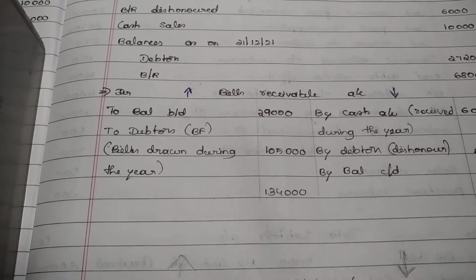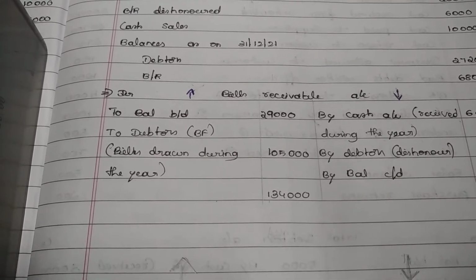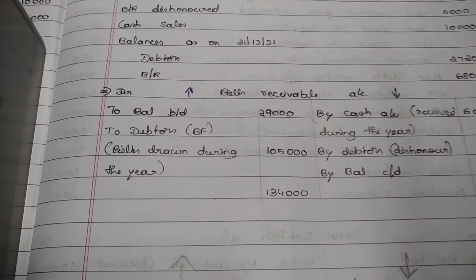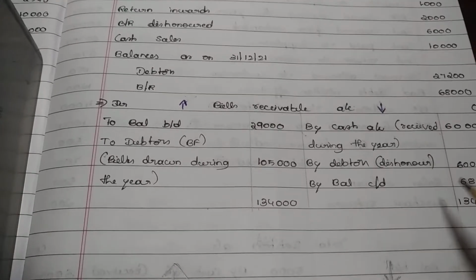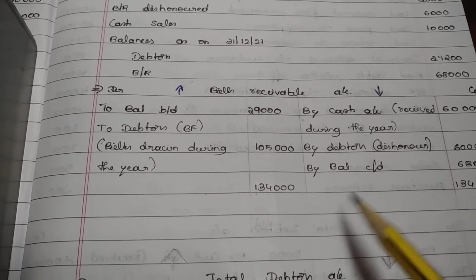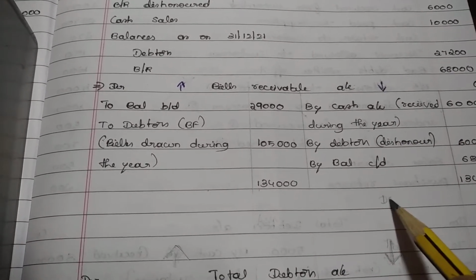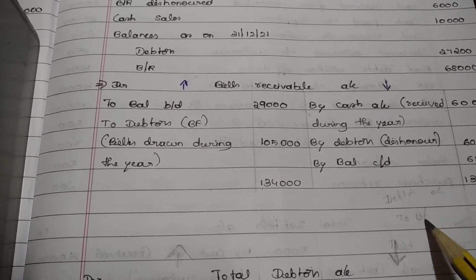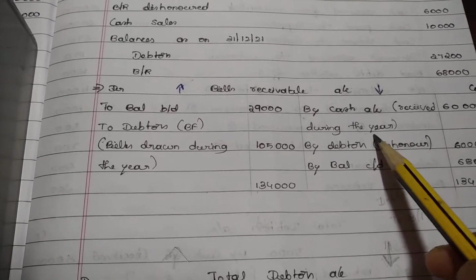When the bill is dishonored, then at that time we enter it as debtors account debit to bills receivable account.